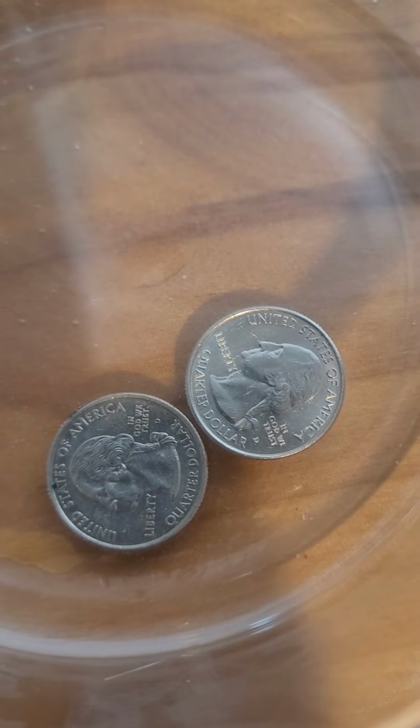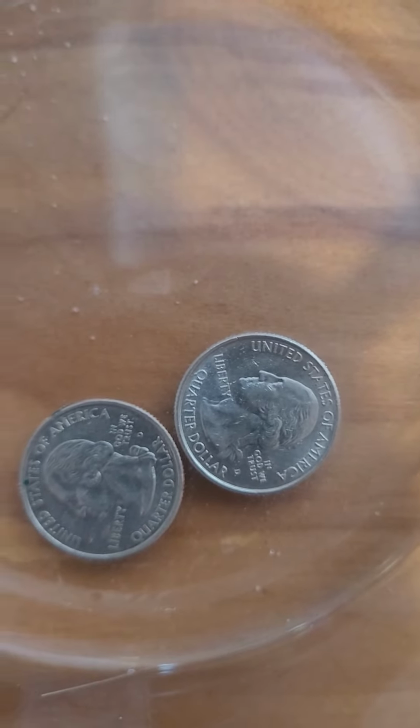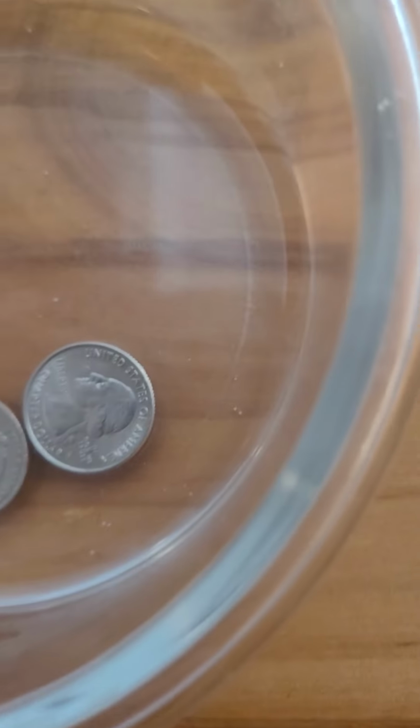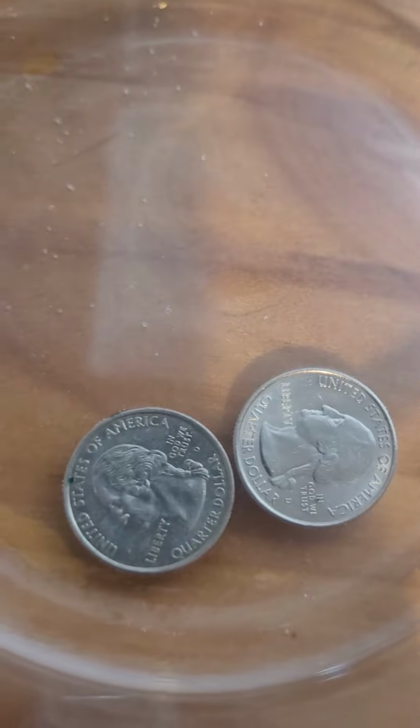I'm not seeing it. Not yet, at least. There, it looks like it might be changing. Maybe not.